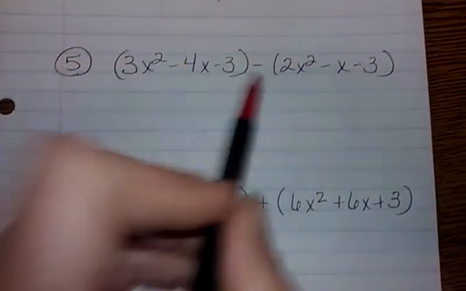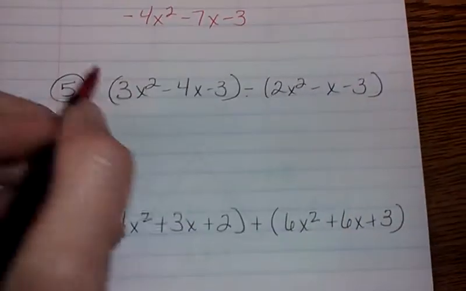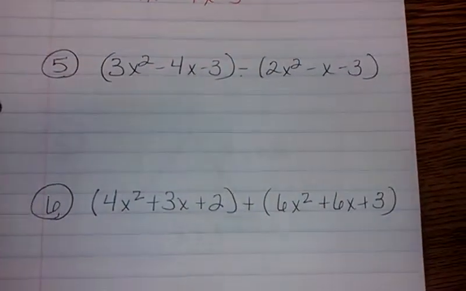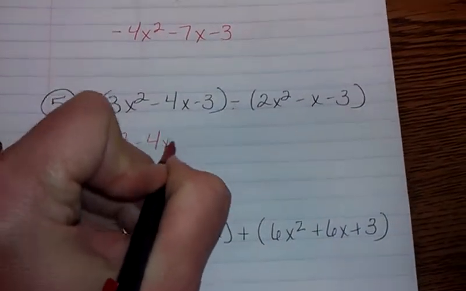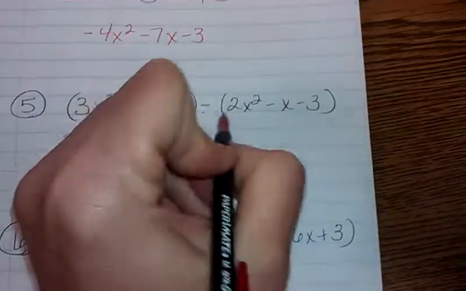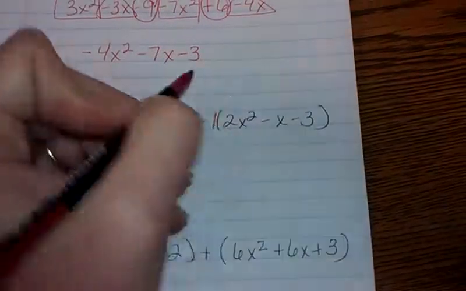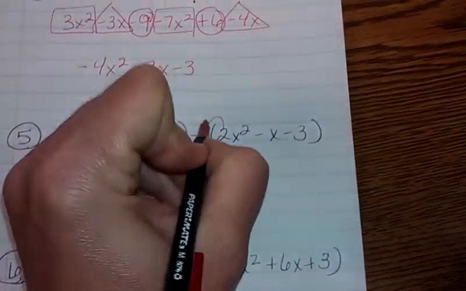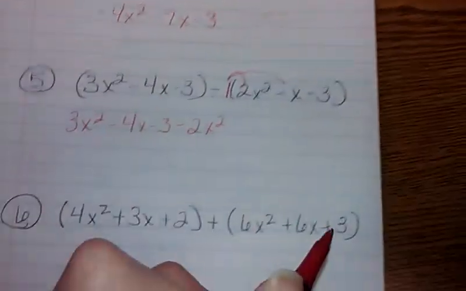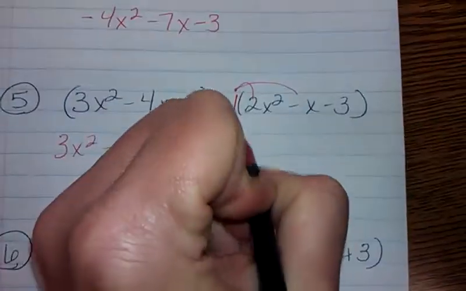Okay, on number 5, you notice again that there's a minus in between the two parentheses. I'll rewrite the first one. And now I need to multiply by negative 1. That's negative 2x squared. A negative times a negative is a positive x.